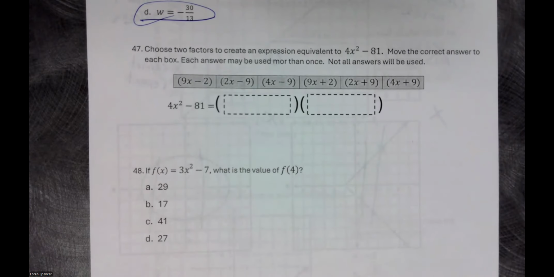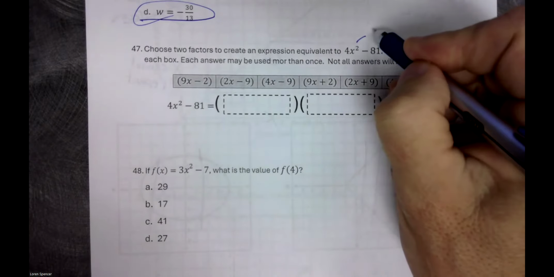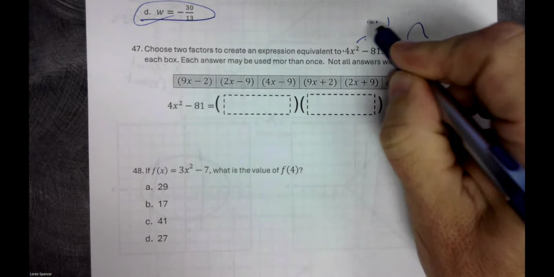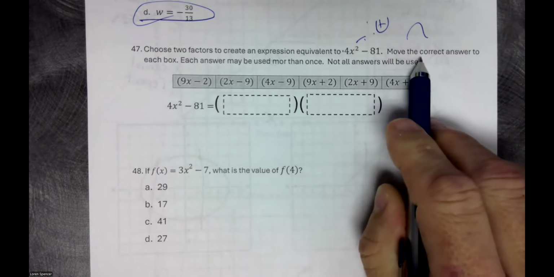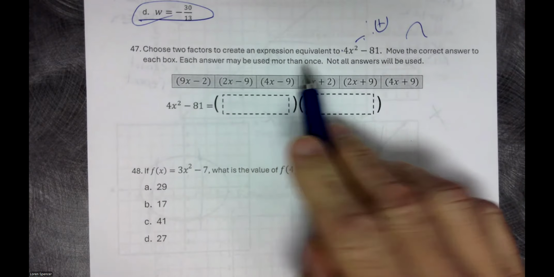47, this is one you have to get right. It says, choose two factors to create an expression equivalent, in other words, equal to this. I see this, I know it's going to be a parabola because it's squared. It's either going to be opened up or opened down. It's positive, so this will be opened up. Move the correct answer to each box. Each answer may be used more than once.